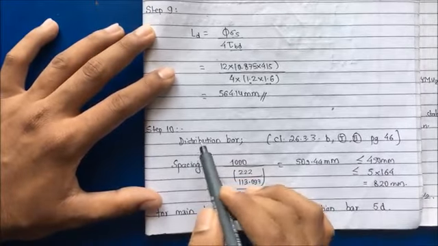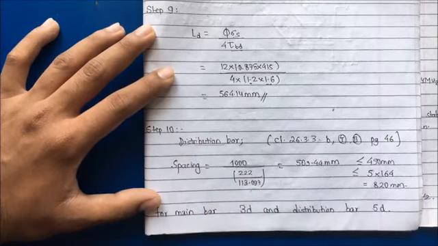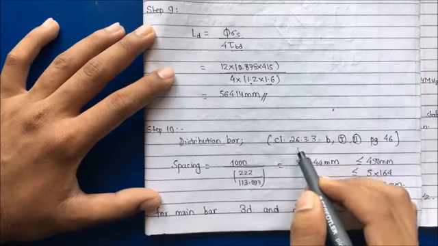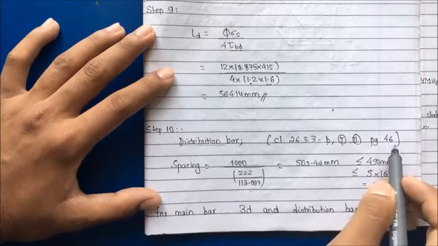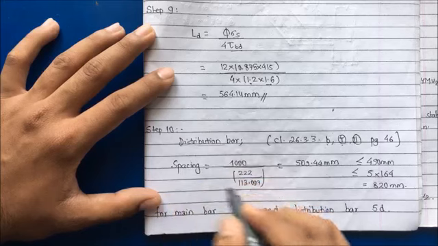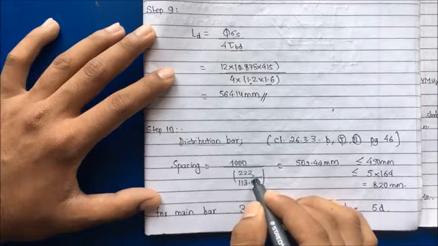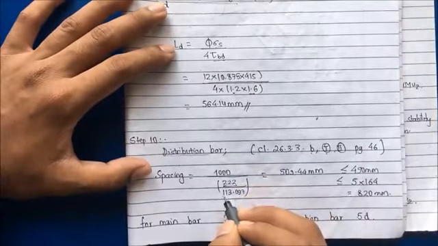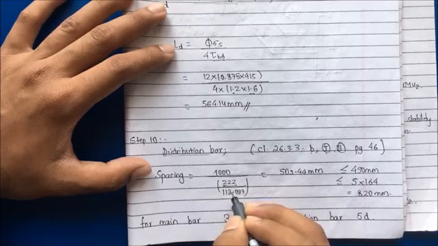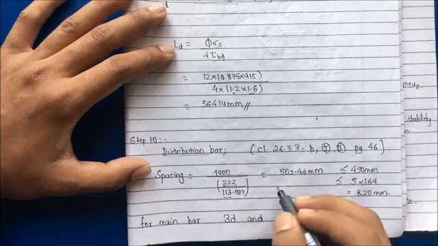Step 10, this is the detailing of the distribution bar. Previously we found out the details of the main bar. Now let us check for the distribution bar, and this is from clause 26.3.3 B I and II, page 46 of IS 456. For distribution bar, spacing is taken as 1000, this is the section width of 1 meter, divided by 222. This is the minimum area still to be provided. We have found AST minimum as 222 mm square. So AST minimum divided by area of individual bar. Providing a bar of 12 mm, it comes as 113.097.